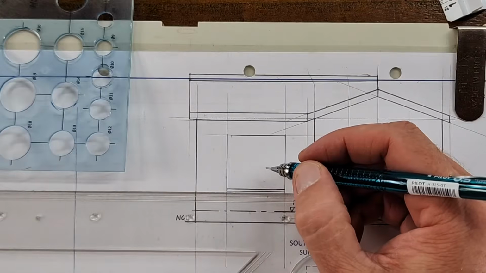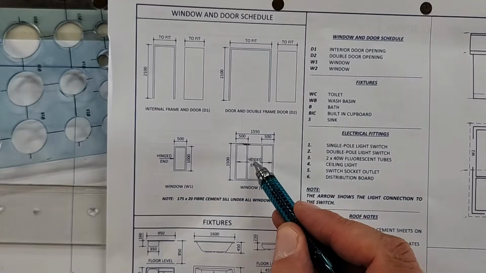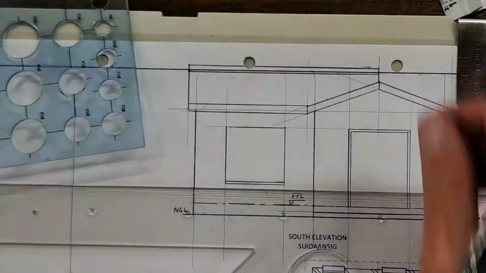And now the internal part of that window, you're going to use the details that are here. Okay, so 500, 500.